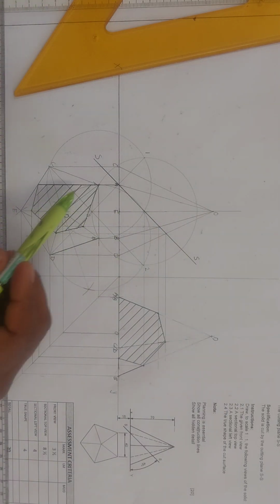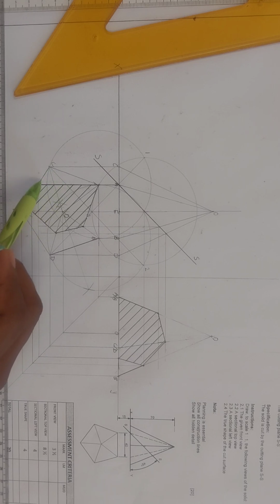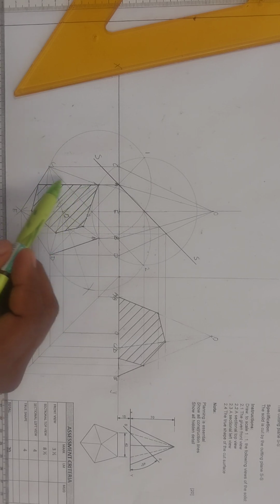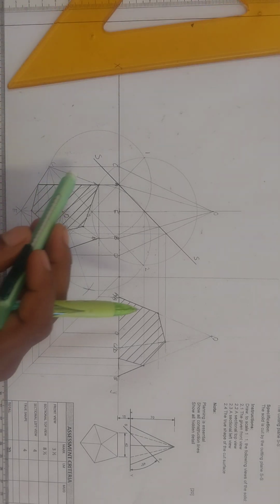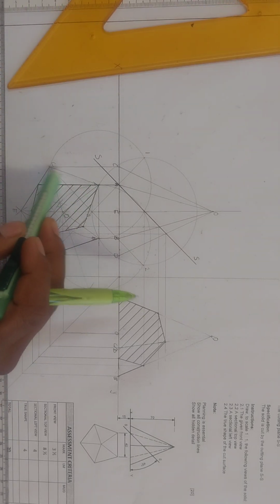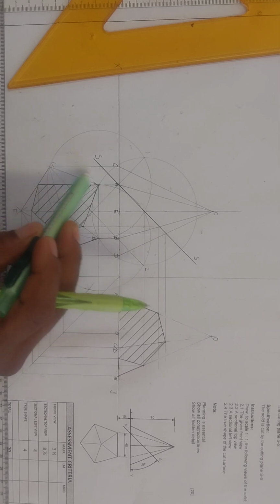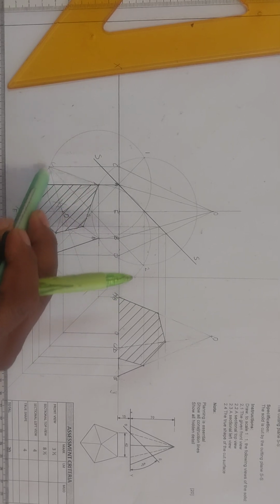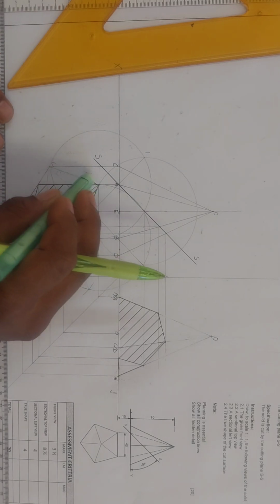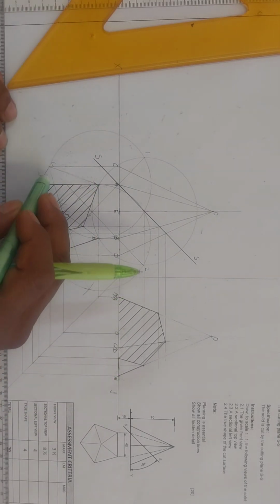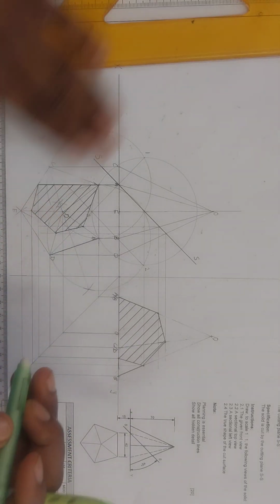From the top view, we can see this is being removed completely. So we can either erase it or leave it in construction lines. The choice is yours. Just to show that this part is being cut out.